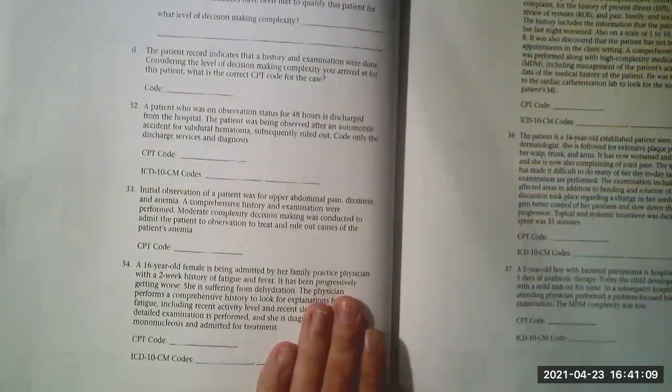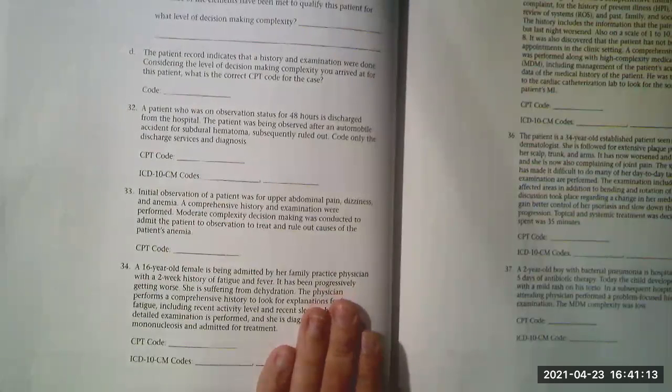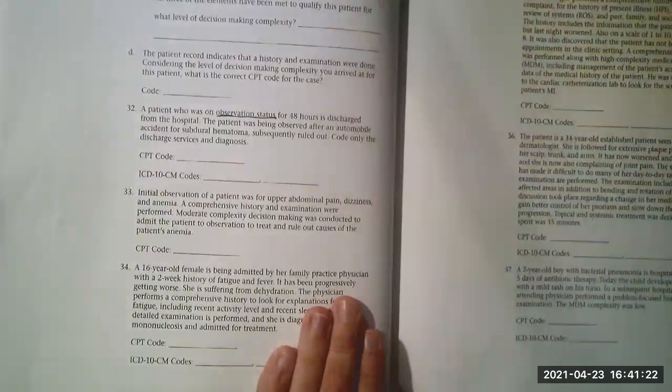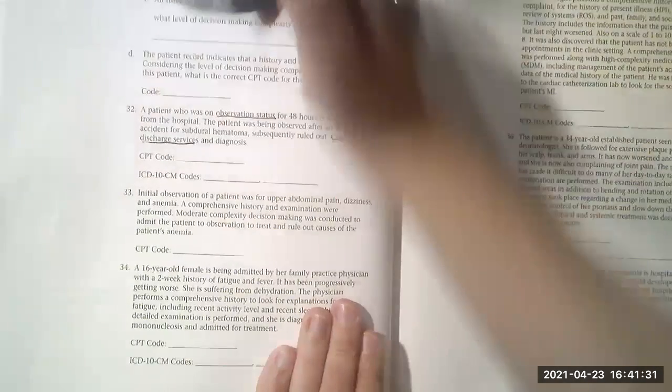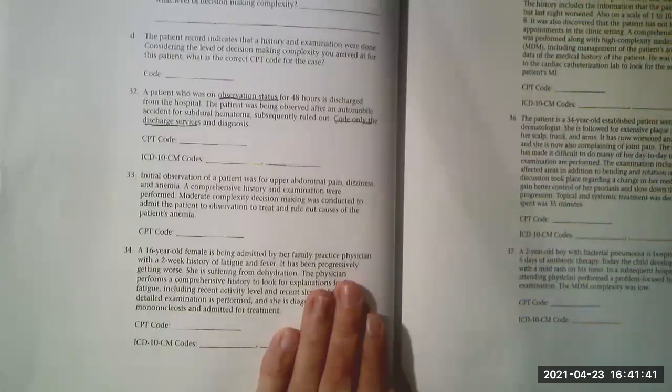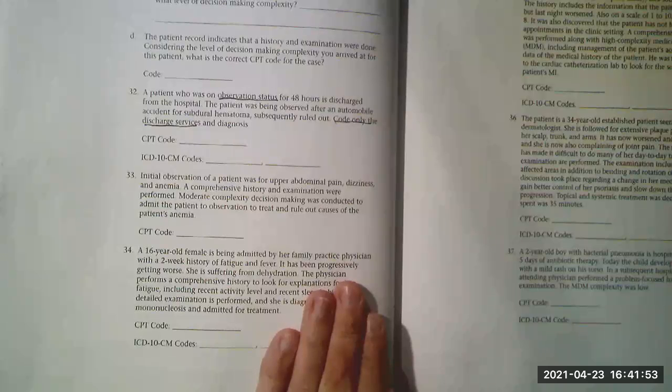Okay, so when you first look at this, you're likely going to be drawn to this observation status for your CPT, right? And that's a good place to start. But do keep in mind that it says code only the discharge services. So we are not going to do the regular observation code here. It's just going to be the discharge from observation. And so we don't need to know anything about the history or exam or MDM, because obviously that's not even been mentioned. So we're just looking for a discharge code there in the CPT.